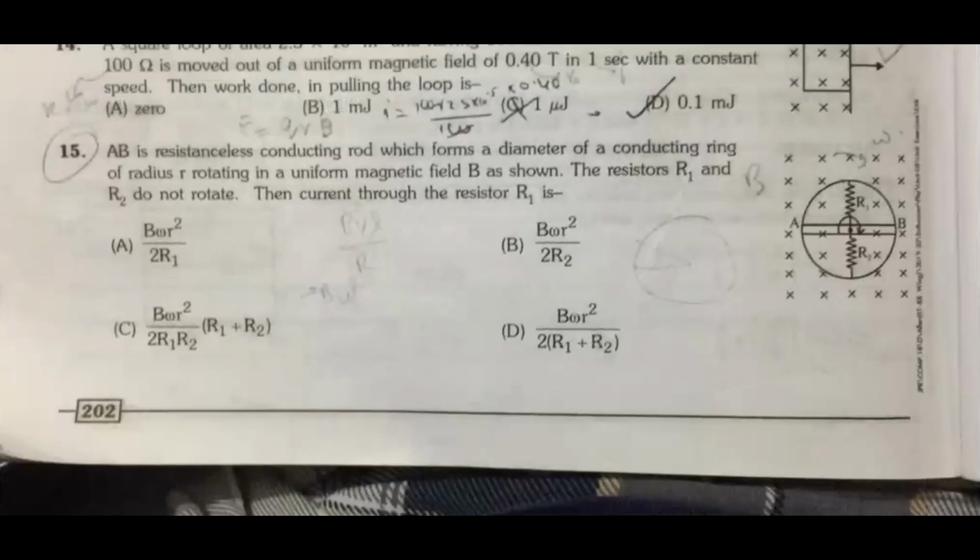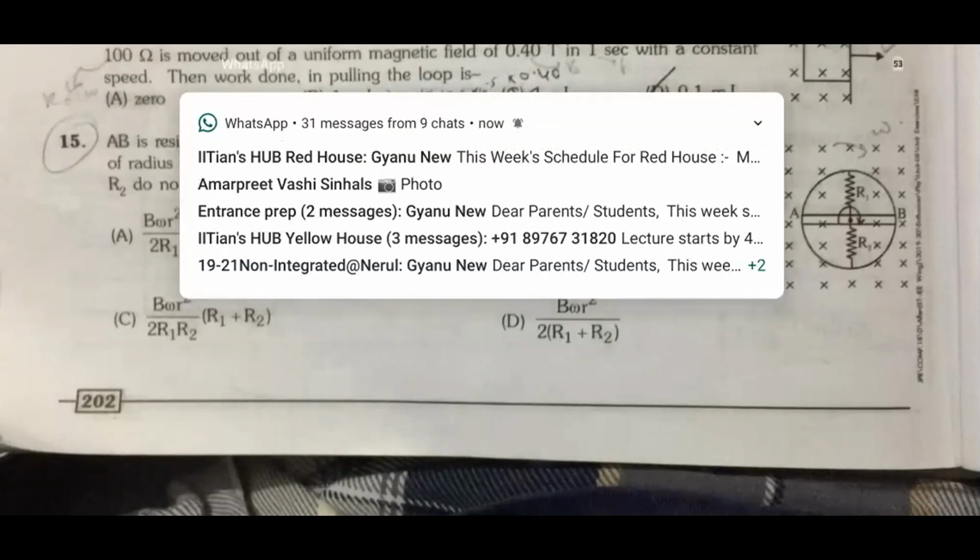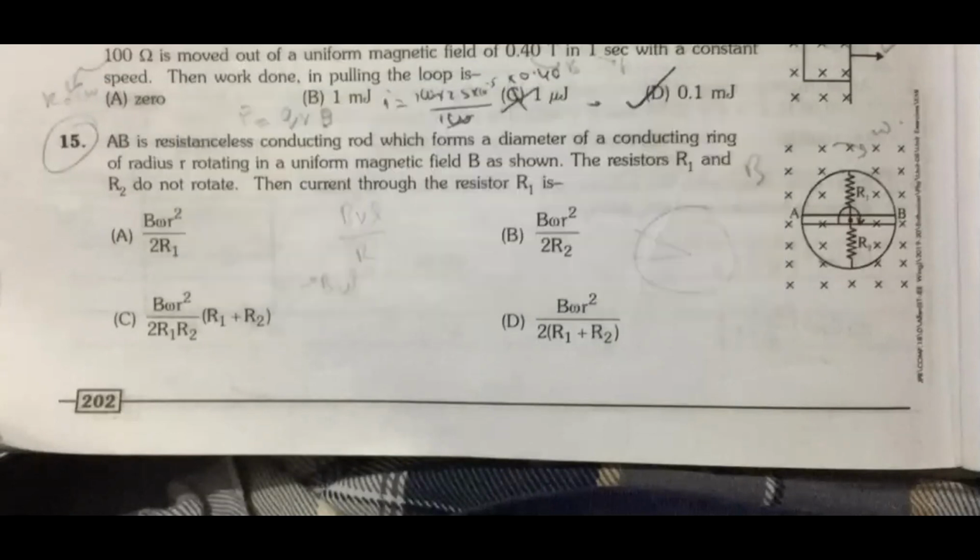The answer should be B omega r square by 2 divided by resistance R1. So that's correct, no? Current through R1 will be that EMF divided by R1, option A. And current through R2 will be option B, and the net current is the sum of the two. That will be C, I think, when you check. So the net current in both resistors combined will be C, in two alone will be that much, in one alone will be like that. So anyway, that's that question.